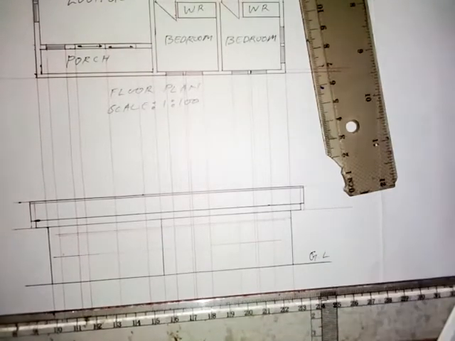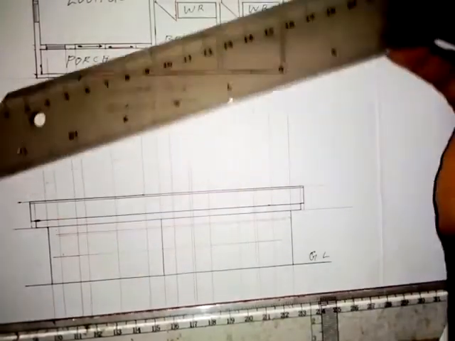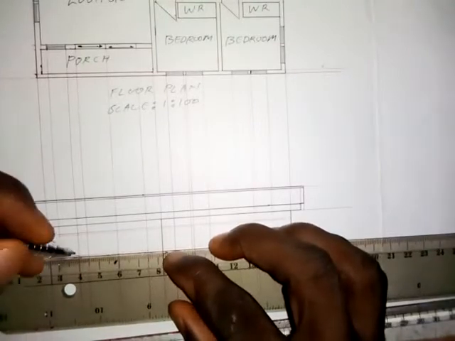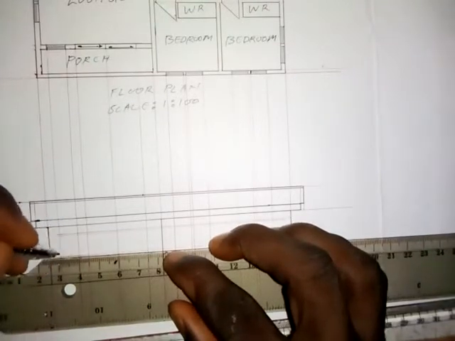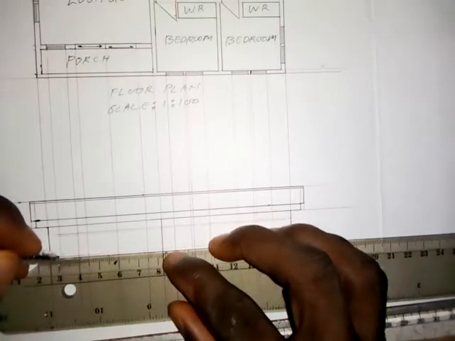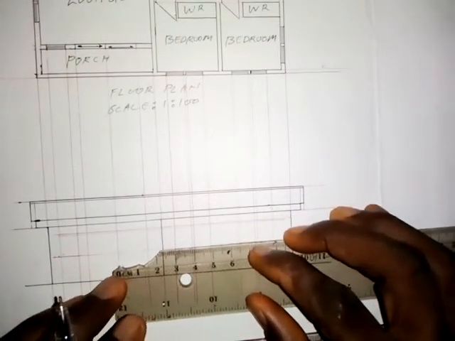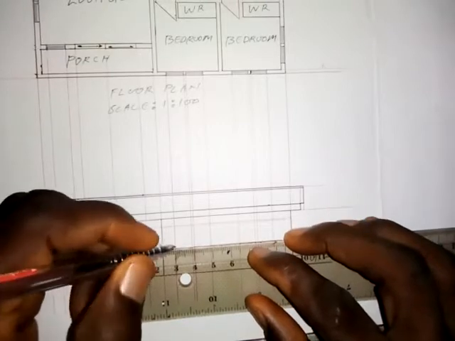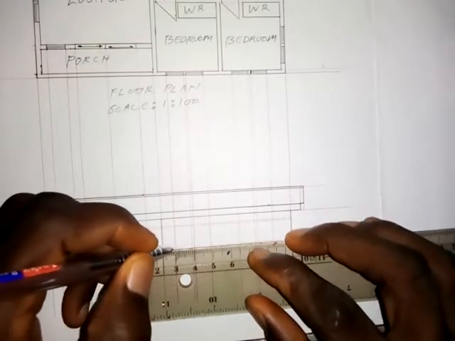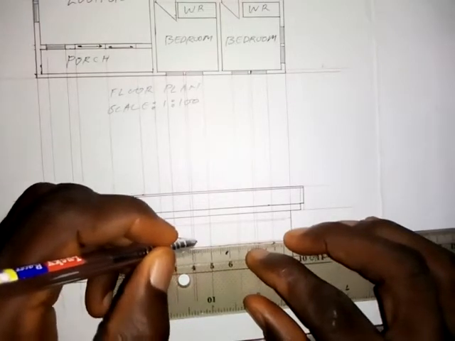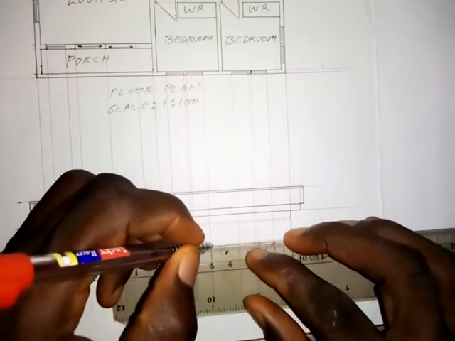So the next thing I'm going to do is come here and take a measurement of 1 millimeter to this side, and then here I will take 1 millimeter to this side. Then I'll come to these windows here, take a measurement of 1 millimeter to this side, and from here I will take 1 millimeter.